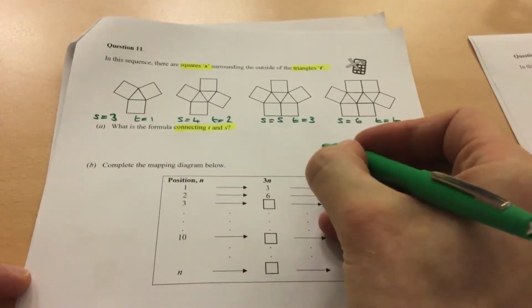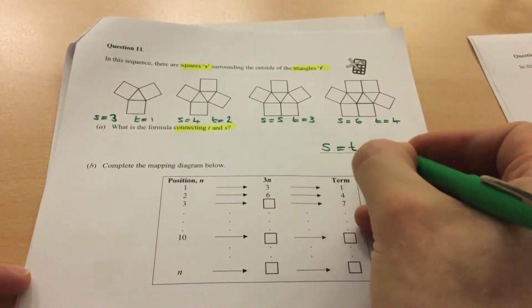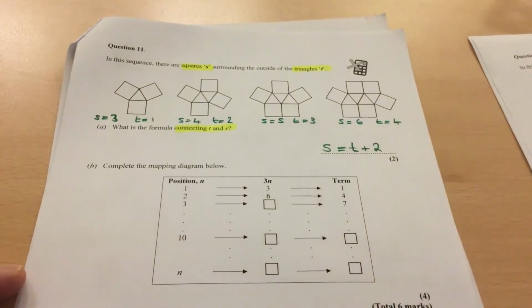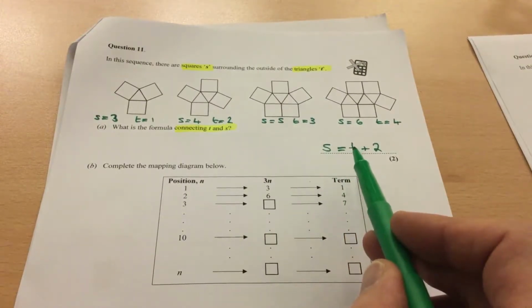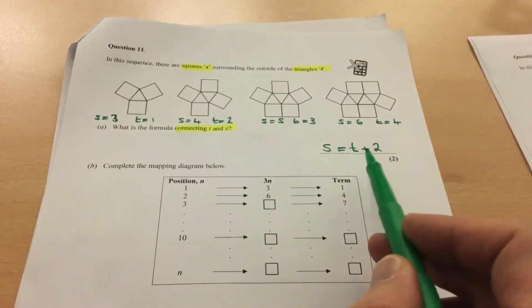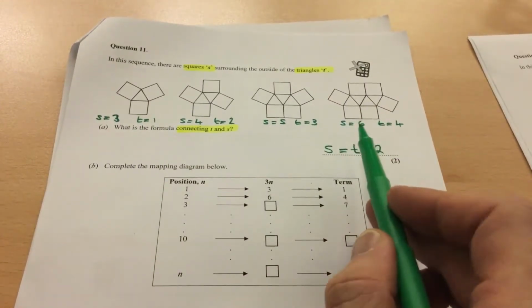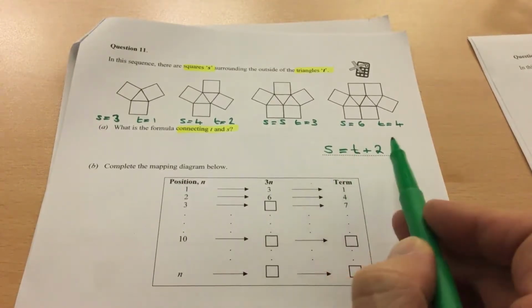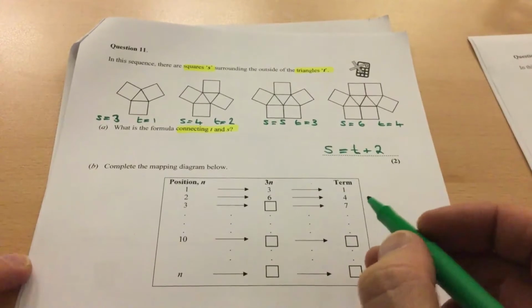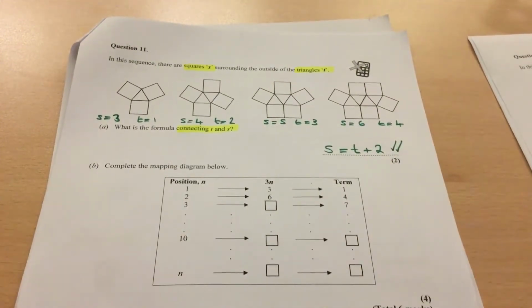So the number of squares is the same as the number of triangles, but then we have to add 2 on. However many squares you have, the same number of triangles plus 2. Then we check that this formula works. We can put it into any one of these. Let's put it into the last one. The number of squares, 6, is the same as the number of triangles, 4 plus 2. 6 equals 4 plus 2. You get 2 marks for doing that.